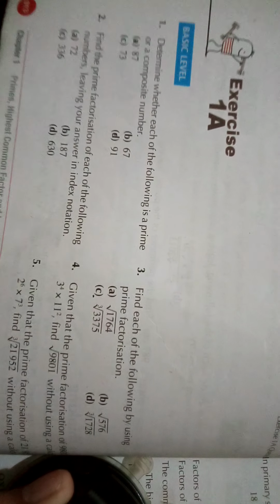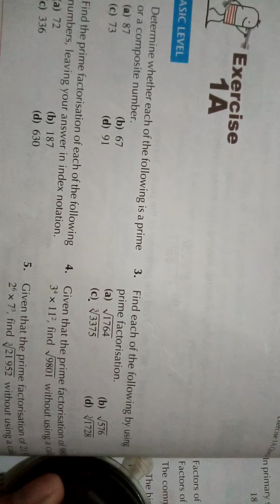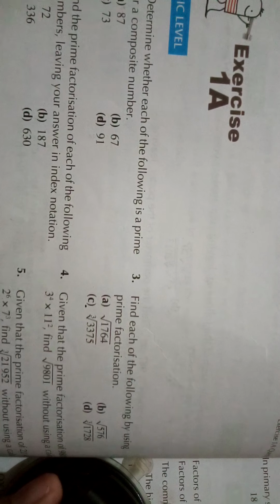Now on page 13, we have exercise 1.8. Determine whether each of the following is a prime or a composite number. 87, this from part A to D. The same method will be applied for other parts. We check all the terms one by one. Now again the same steps will be followed.